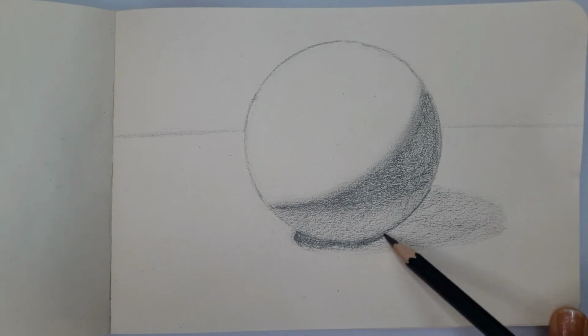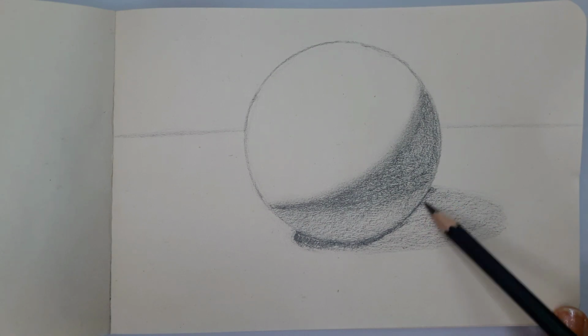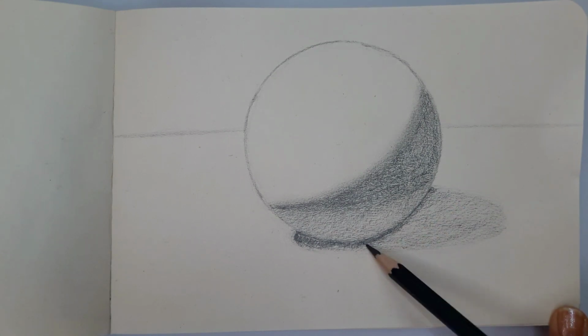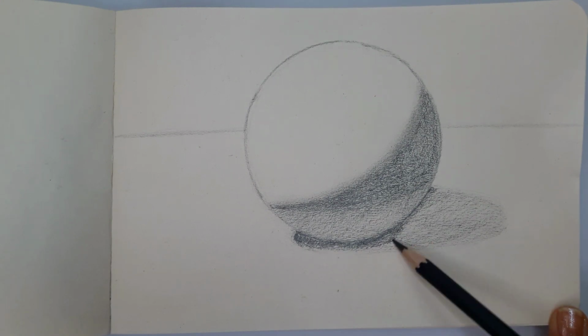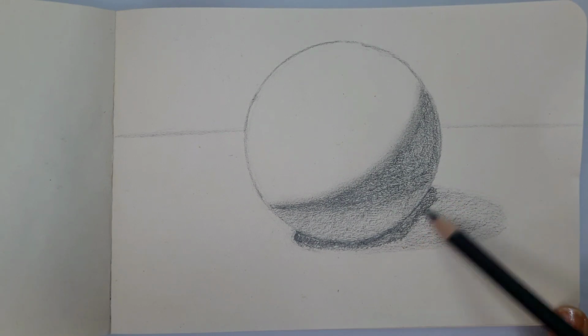Here I'm drawing really dark, but I'm not using the full weight of the pencil. I just want to get it started. And then bearing down on the tip of the pencil, I'm going to darken this to the darkest value I get from this pencil. I'm still using a 6B graphite pencil here, so we can work our way up to the darkest value.